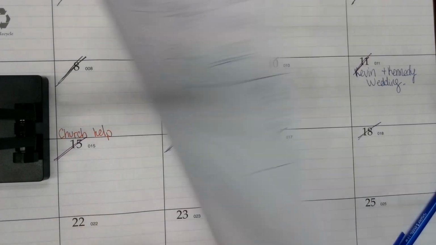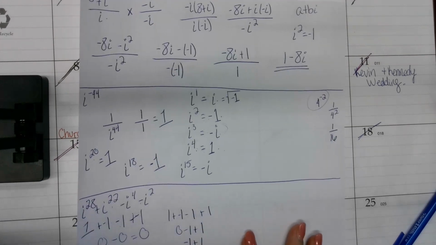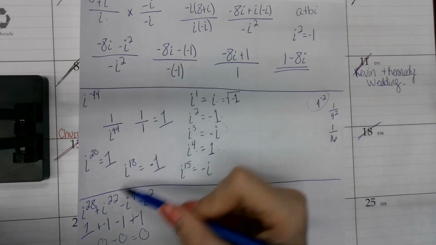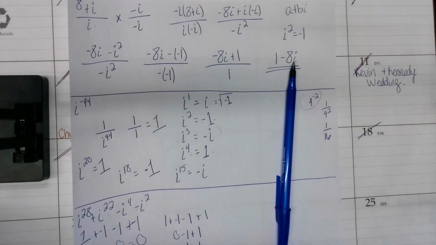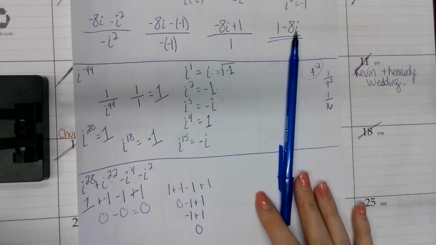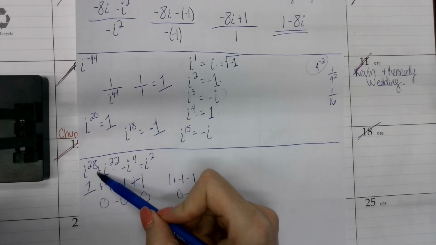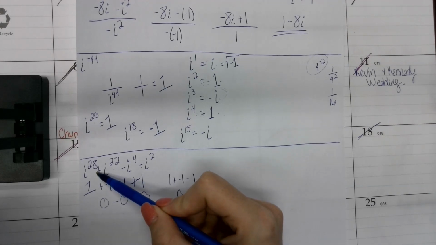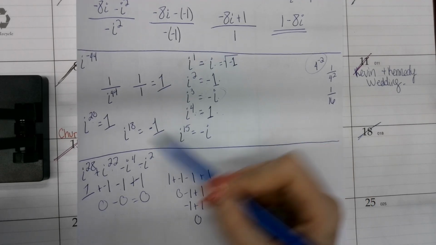Do I have another one after this? I need to think of a better way to explain this. But i to the 28th, using this here, let me make sure you can even see what I'm doing. Oh, you really can't too much. Darn. But i to the 28th, it's going to be a factor of 4. So that's why it's 1.